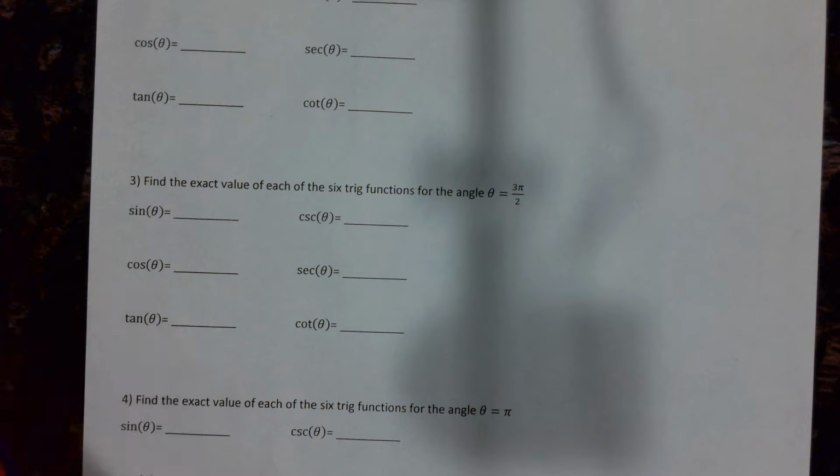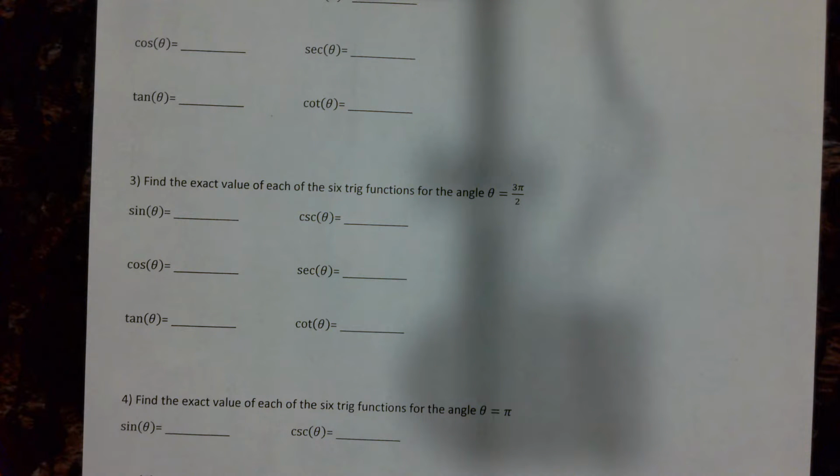Alright, we are now moving on to number 3 here. And so, again, this is the next type of question you could be asked into finding all 6 trig functions. Here we're going to be given the angle 3 pi over 2. So again, as always, we draw the angle first.